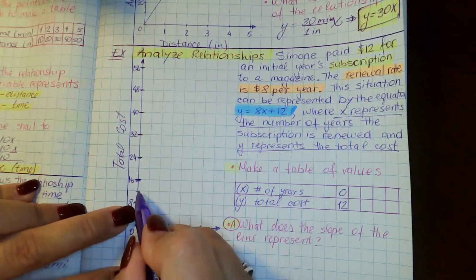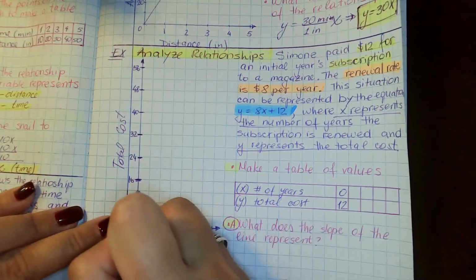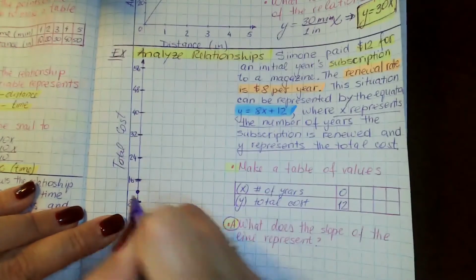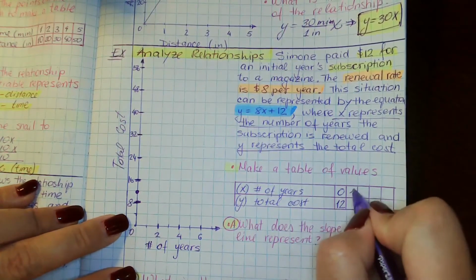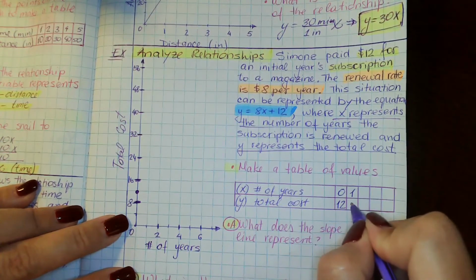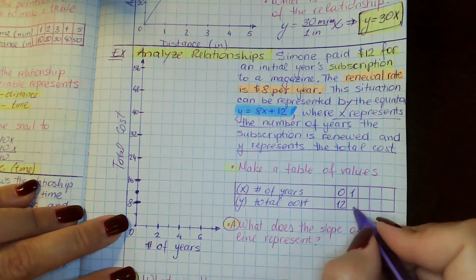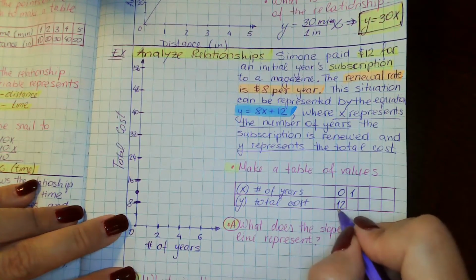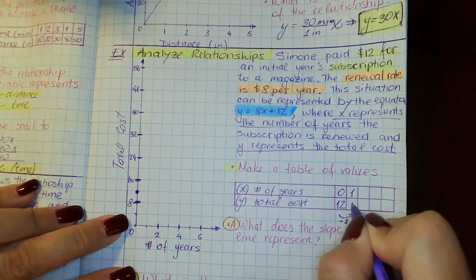So I have, by looking at my increase of years, 0, 12, initial fee. Okay. Then, after first year, my subscription is going to drop and is going to be 8 more dollars. So the total cost will be 12 plus 8, which is 20.